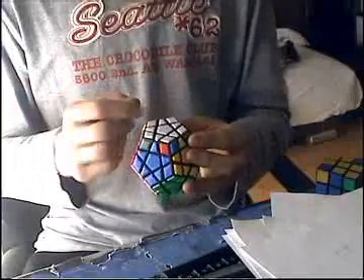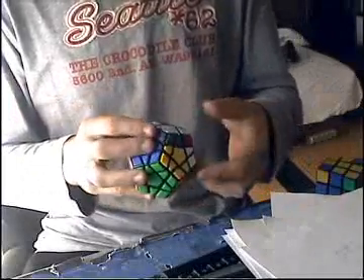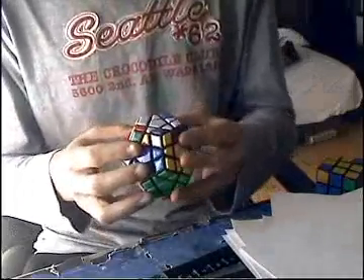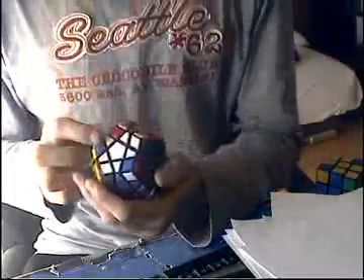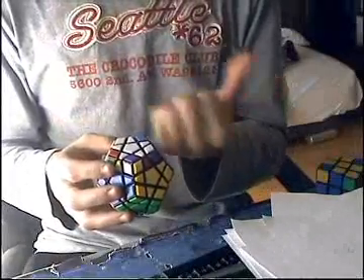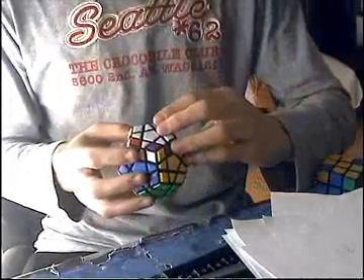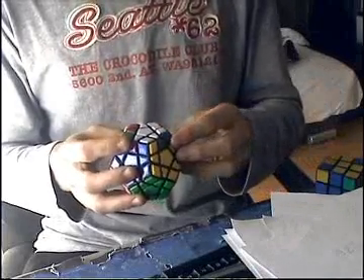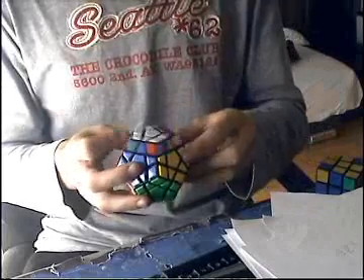If you mirror all this, you have this case here. The scrambled corner has to point to the left side, and you do left inverted, left, up, left inverted, up, left.